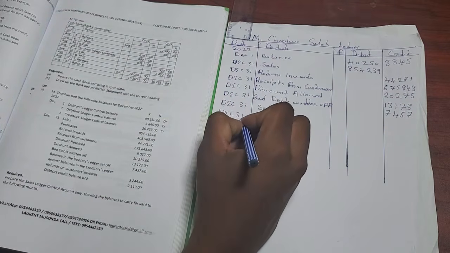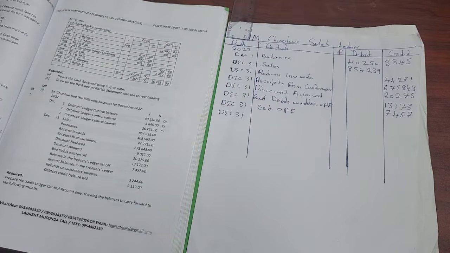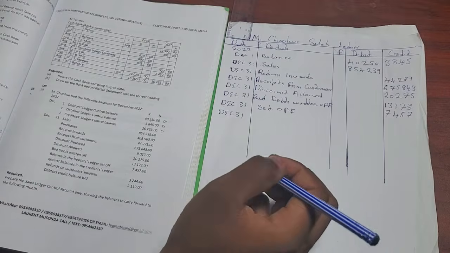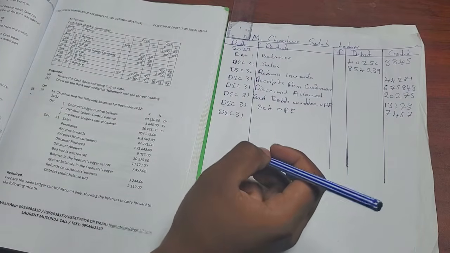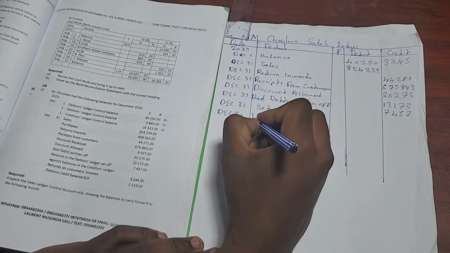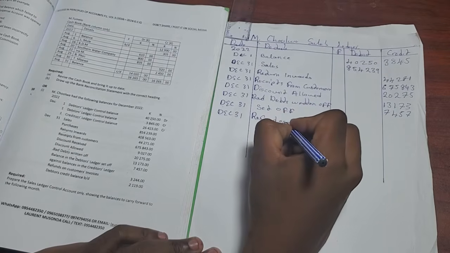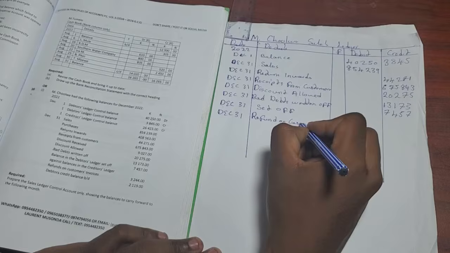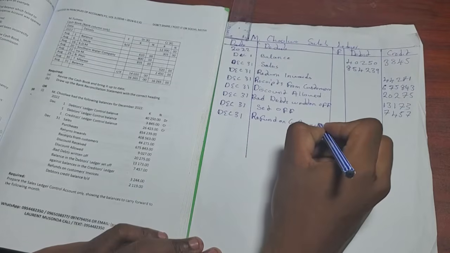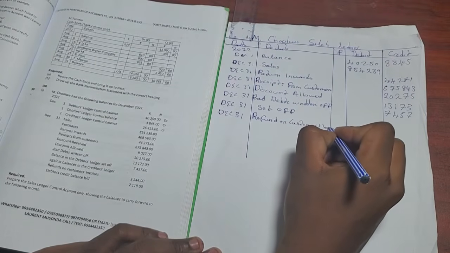Then December 31st, we have a refund. Refund on customers' invoice.